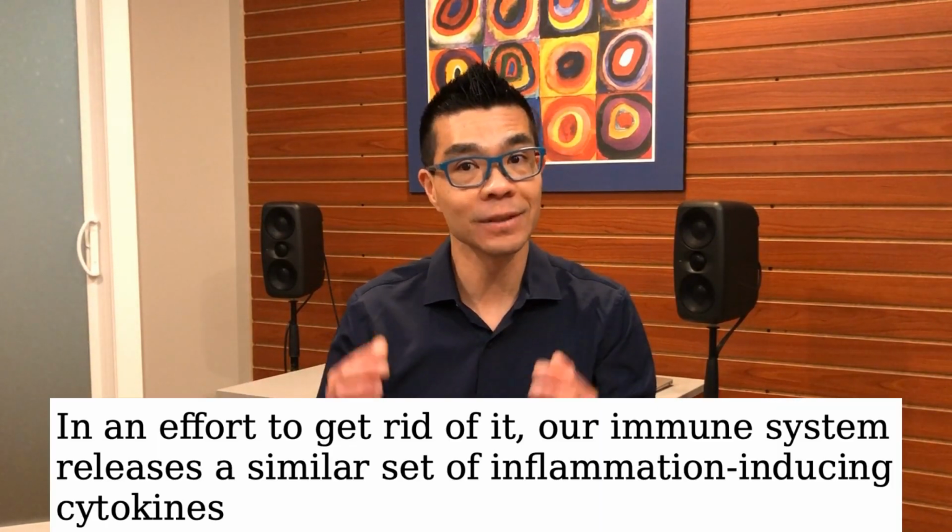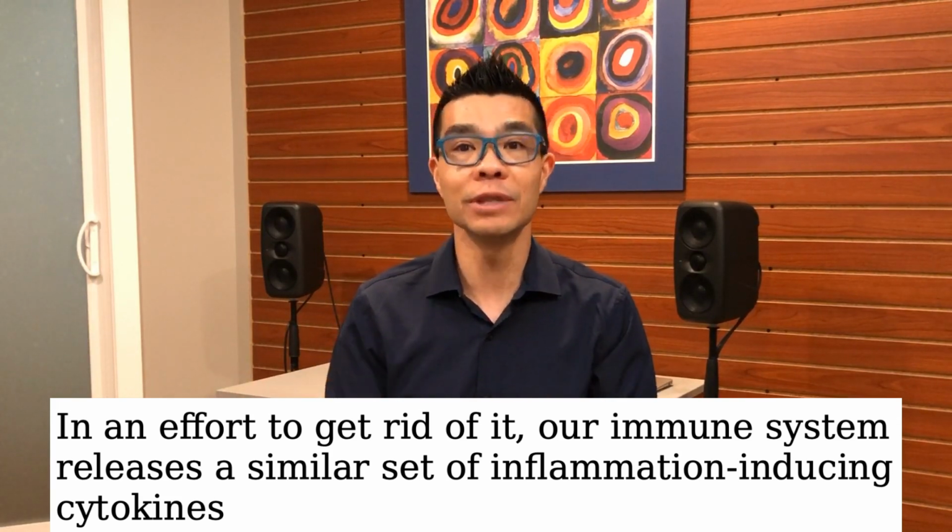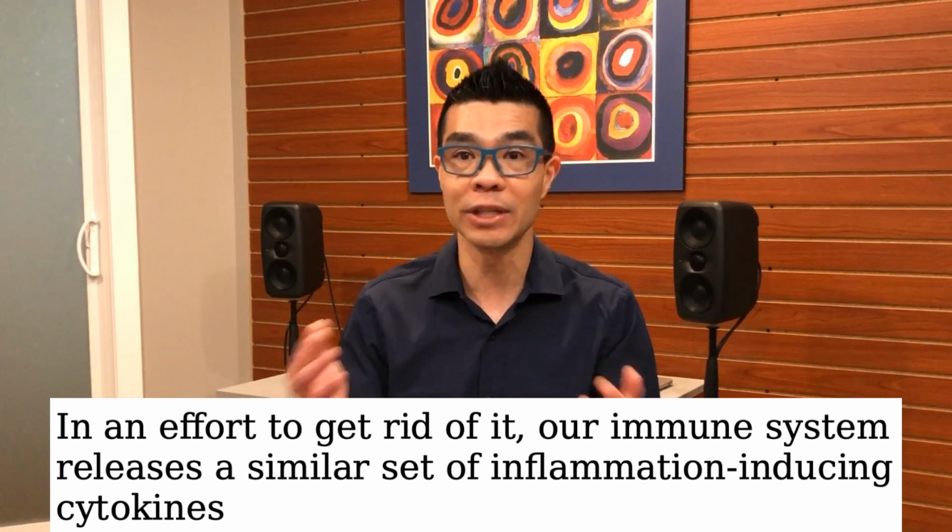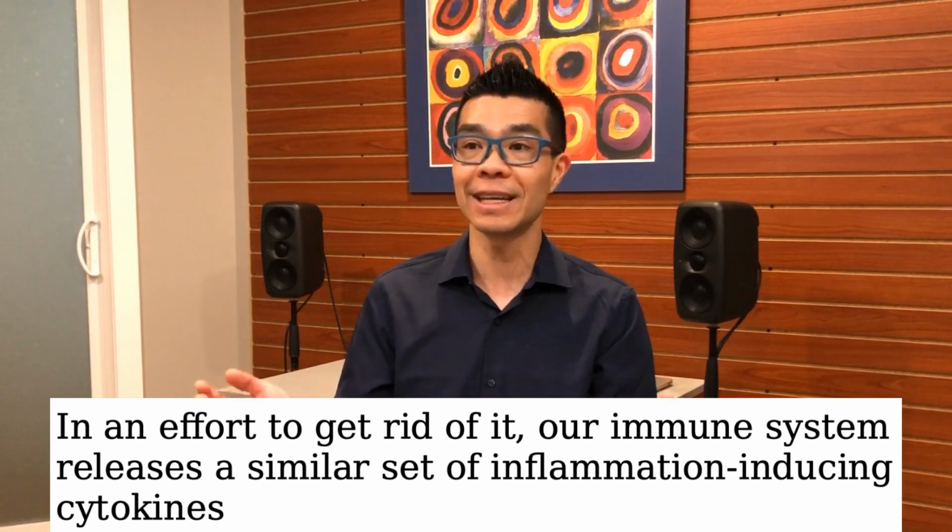What we have discovered is that in the setting of a patient living with a cancer or an advanced organ illness, a very similar process also occurs. Here, our bodies recognize that there's something wrong, or there's something foreign that shouldn't be there, such as a cancer. In an effort to get rid of it, our immune system releases and ramps up a very similar set of inflammation-inducing cytokines. As a result, patients experience similar fevers, malaise, and loss of appetite.